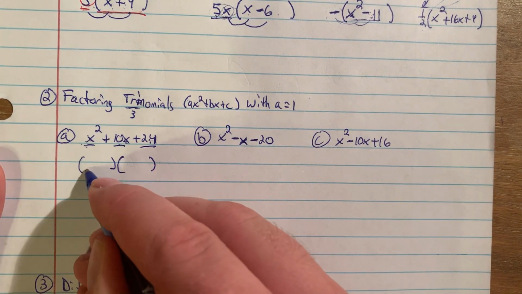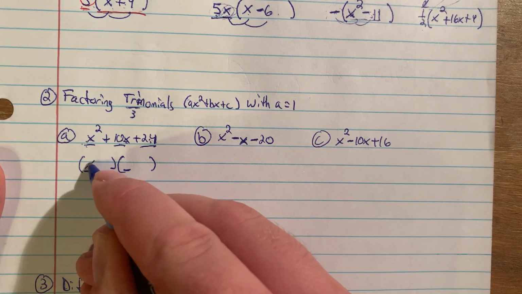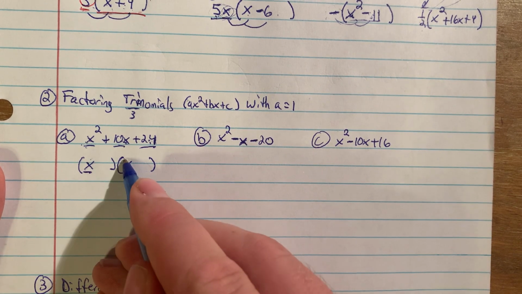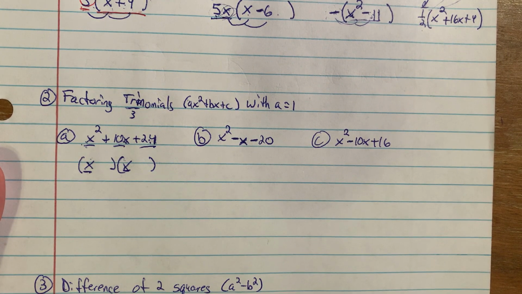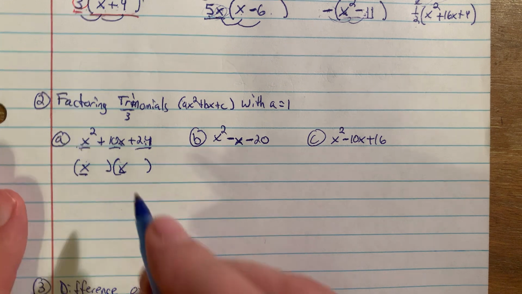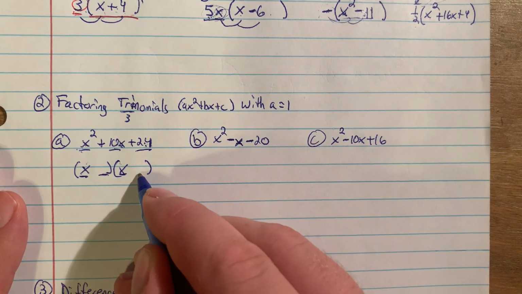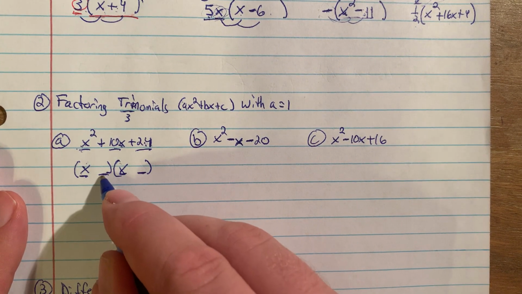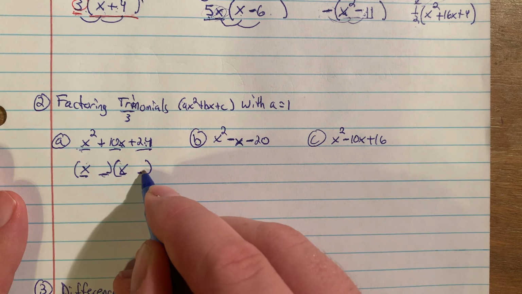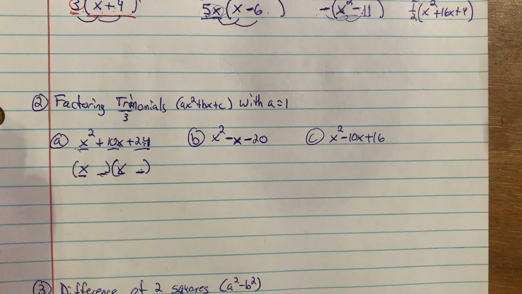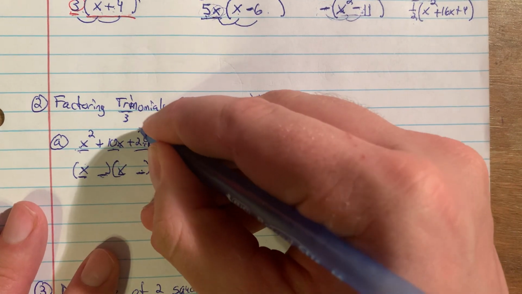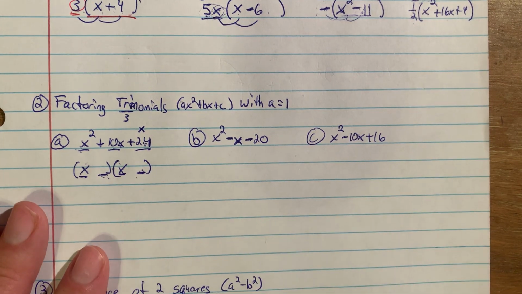So to get the x squared, we'll always start with x times x. That way when it distributes, it will give me the x squared. We also notice that these two numbers, when they multiply out, will be two constants. When you do a constant times a constant, it's going to give you 24. And so we need two numbers that multiply to make 24.